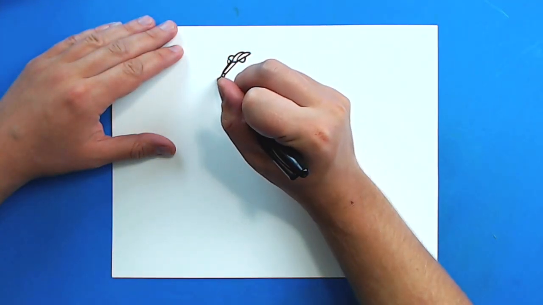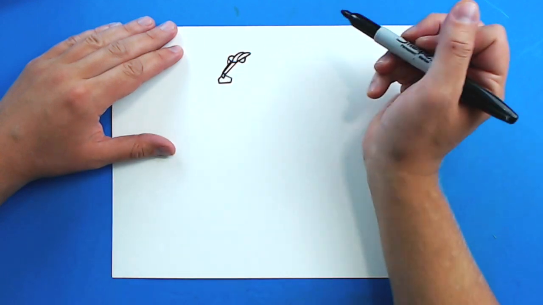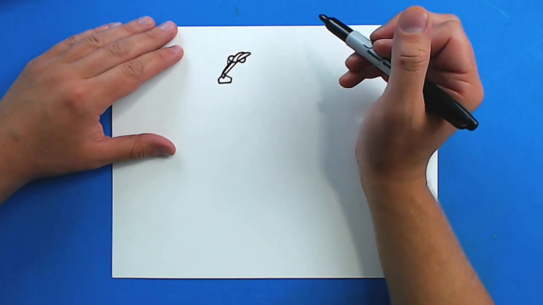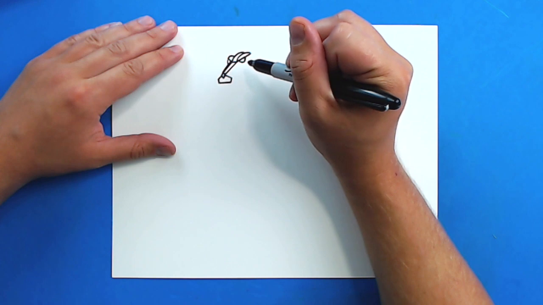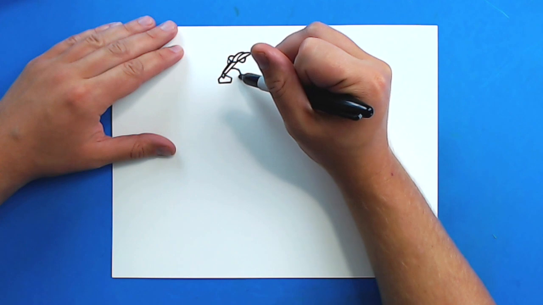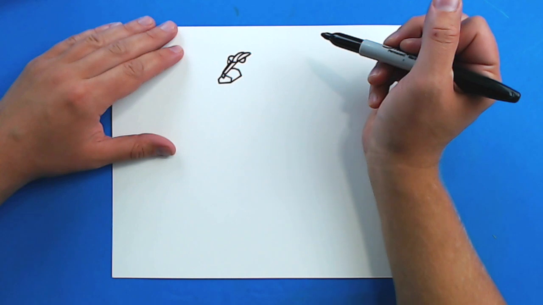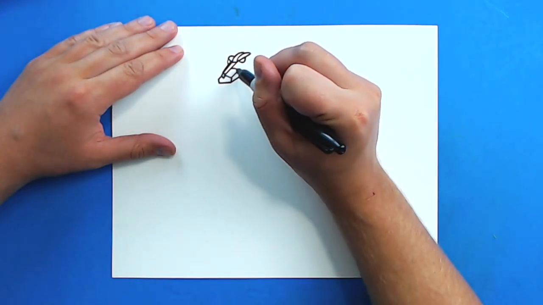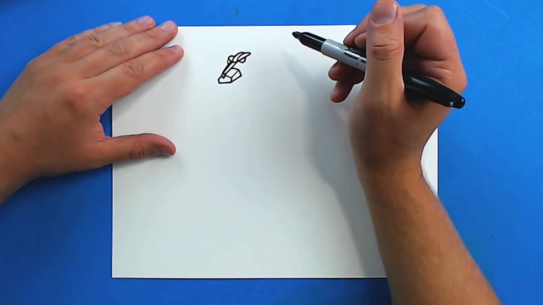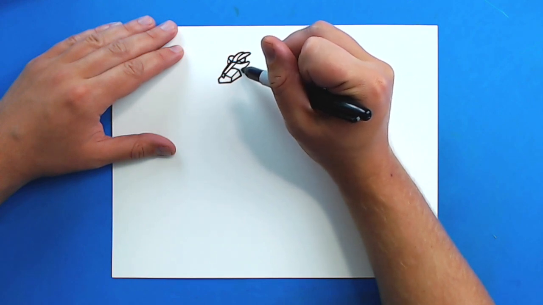Then right here, I'm going to draw a line that goes out at an angle, down, over, up, and then back over here. Then starting right here, I'm going to draw a line that goes down, down again at an angle, and then over to here. Then I'm going to connect this with a little line. Then right here, I'm going to draw a line that curves around and then comes back.